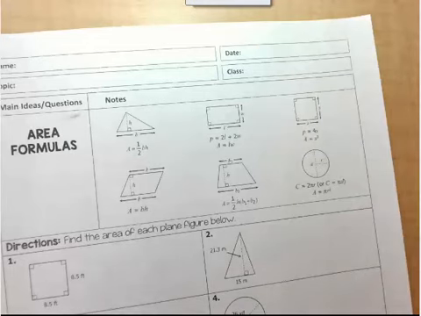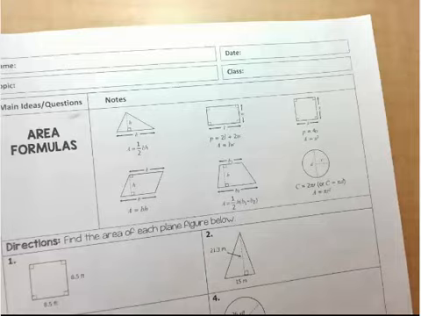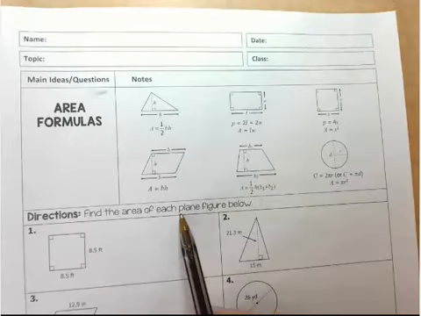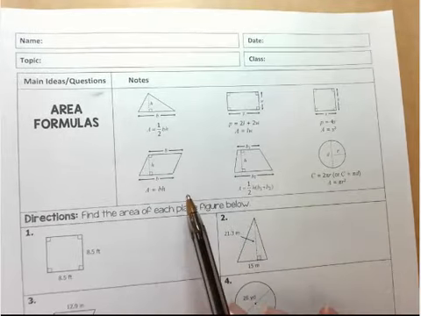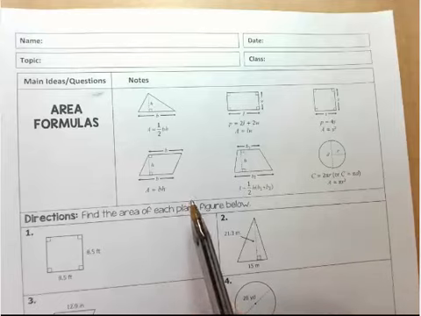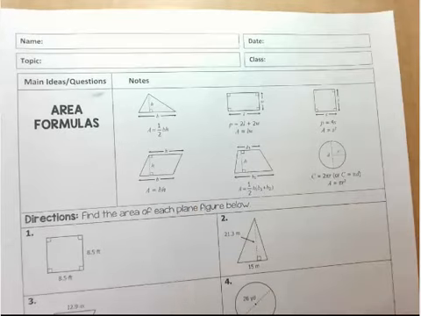Hi everybody, today we are going to look at the area of plane figures. And you see that word there, plane, meaning these are two-dimensional figures as compared to a 3D object, or what we would call a solid.